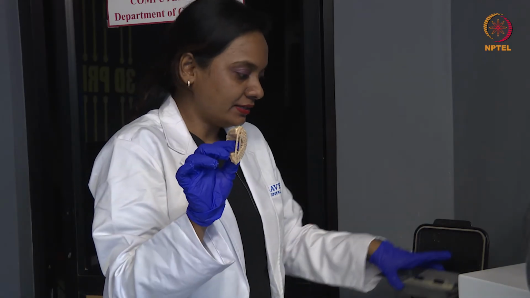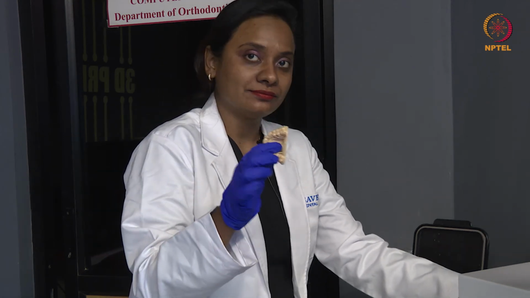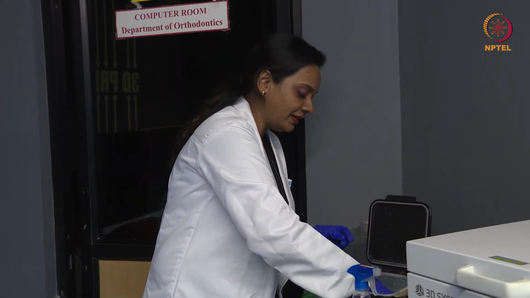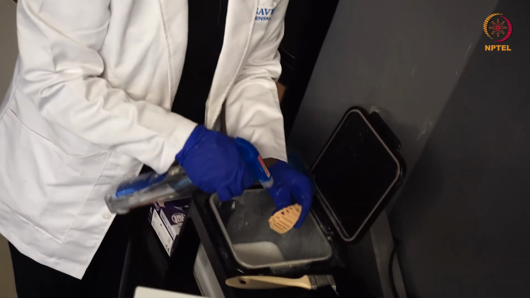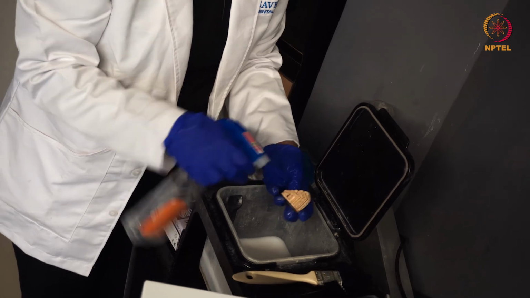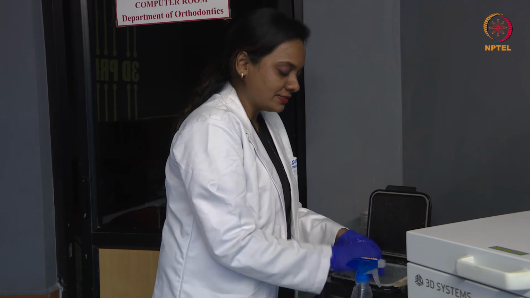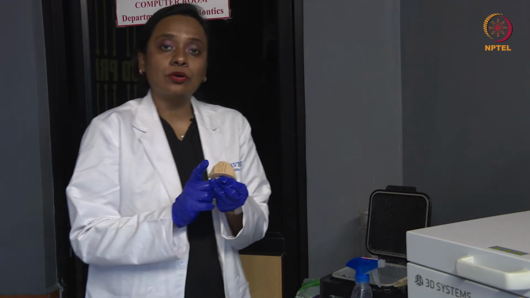After detaching it, you have to wash it thoroughly in alcohol. So this is now detached. Now you wash it thoroughly in alcohol. Once this is done, next we have to remove these support parts.